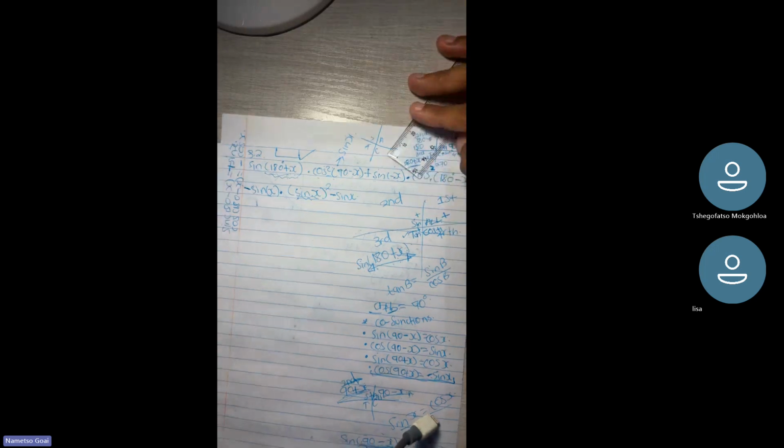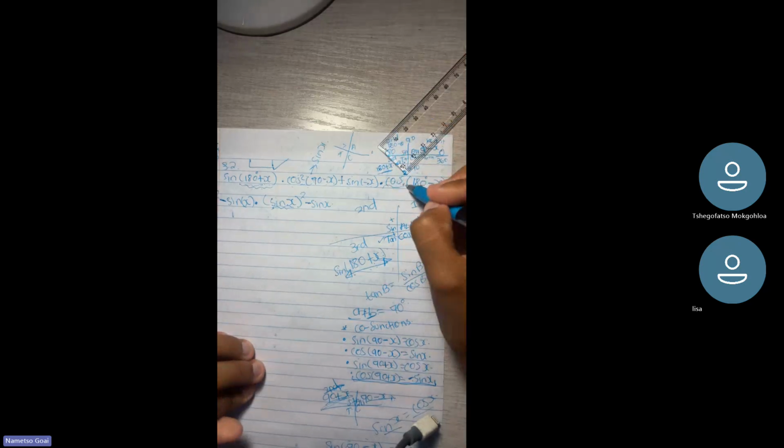Now here, we have cos squared of 180 minus x. Basically, if you wanted to, you could for now ignore the square and just look at the behavior of cos at the 180 minus x quadrant. So how is cos in the 180 minus x quadrant? Is cos positive or negative? Please tell me. Negative.